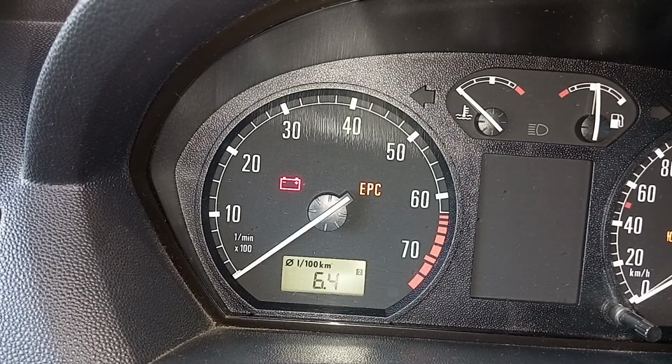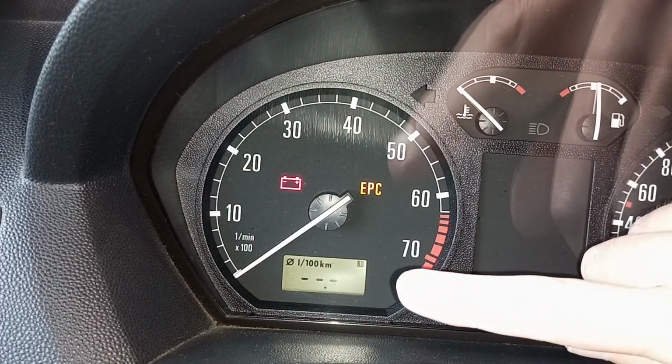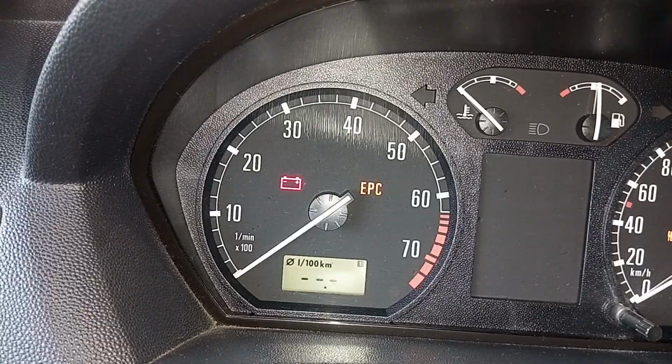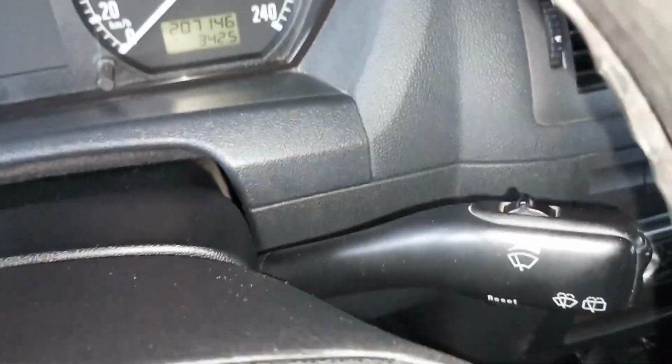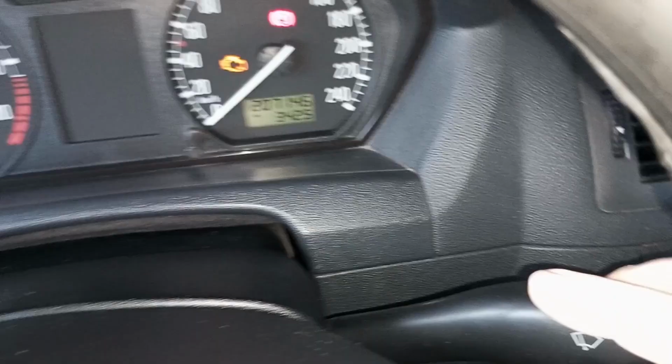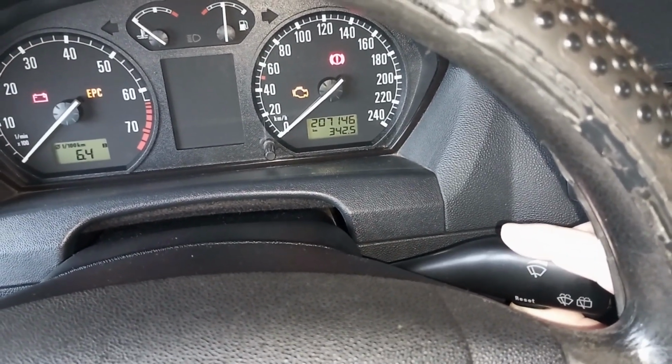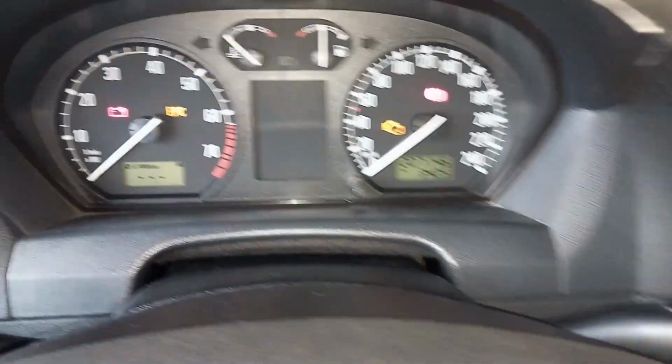Now, as you can see, there is a small 1 and 2 going up and down the screen. That is changed by pressing the reset button down here. Okay, so I don't know if you can see this. See, you press the reset button and it shows you what's happening.